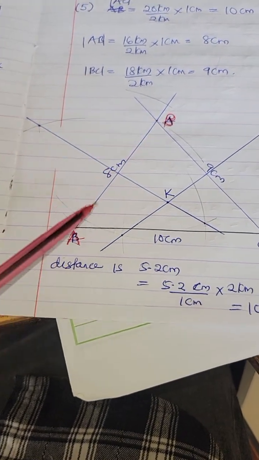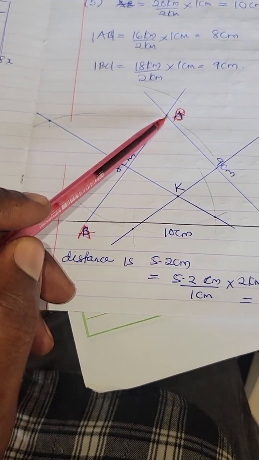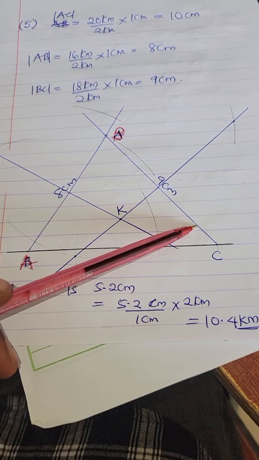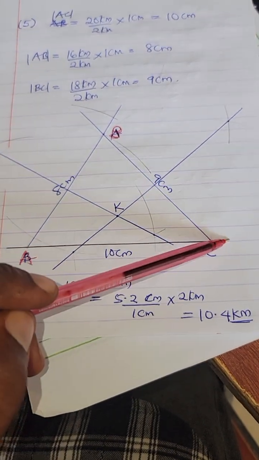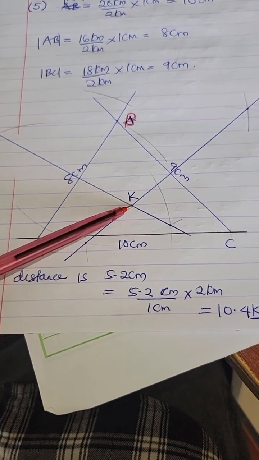How do I bisect AB? Step at A, open to more than half, and draw an arc above and below. Step at B with the same radius, arc above, arc below. Draw a line through. BC, same: step at B, more than half, arc above, arc below. Step at C, same radius, above, below. Draw a line through. Where they meet is K.